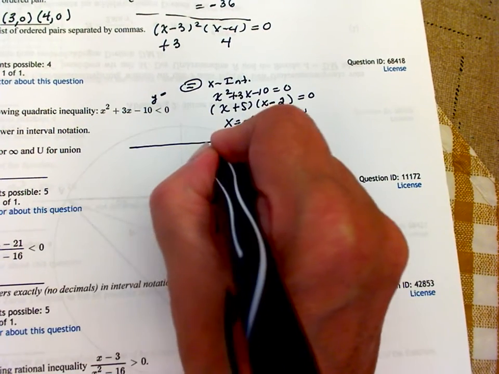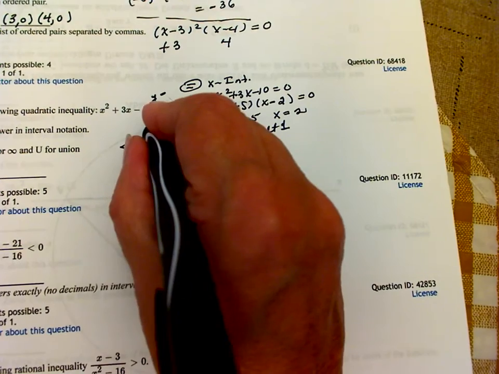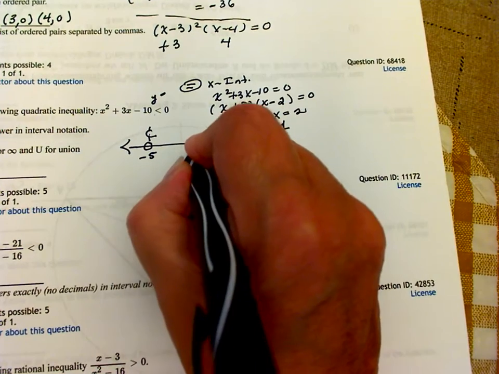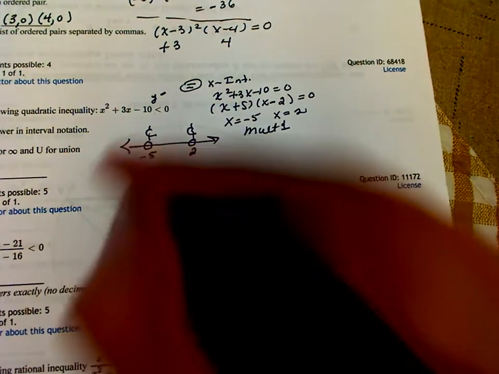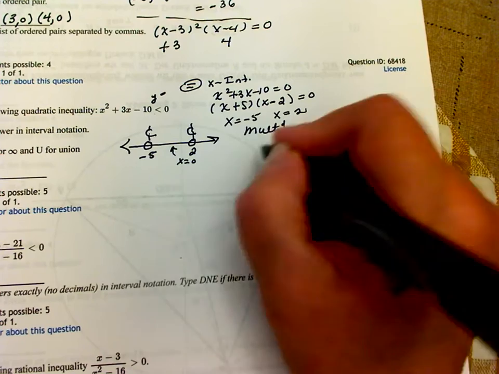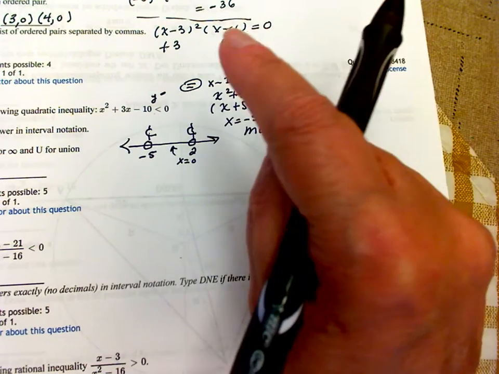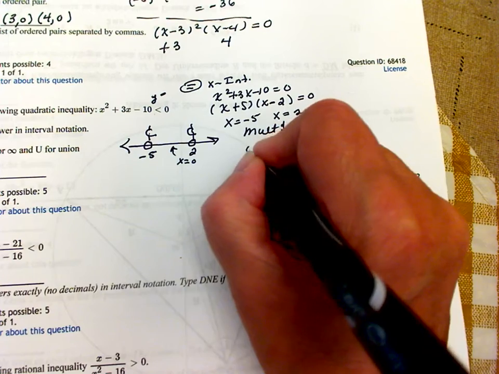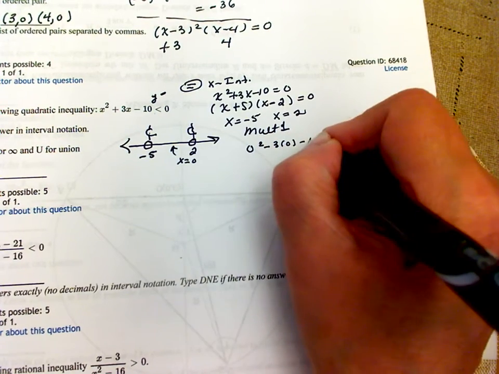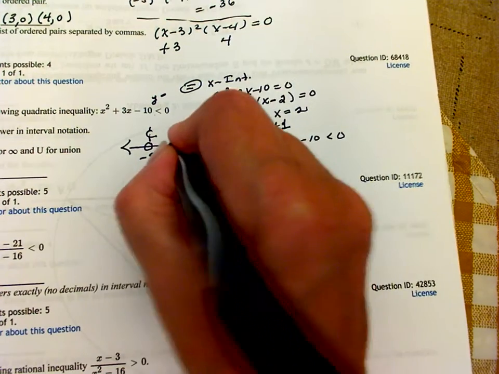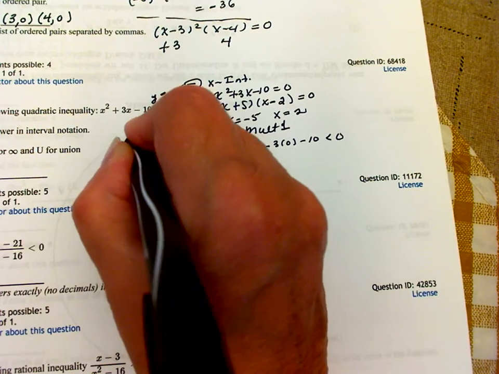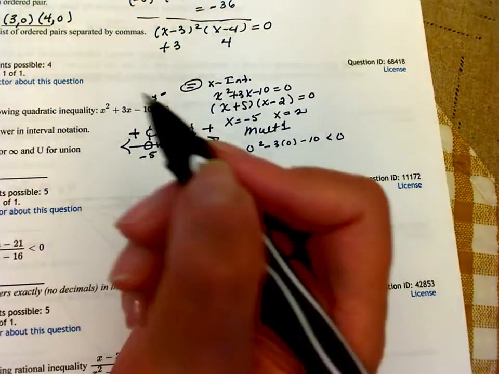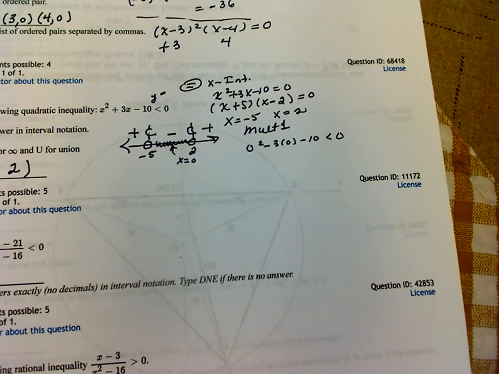Now when I go to the number line, I'm going to put on negative 5, so strictly less than, so it's an open dot. And there's a change, and a positive 2, and change. I'm going to pull a test point, x equals 0. If x equals 0, we'll have 0 squared plus 3 times 0 minus 10. So y is negative, positive, change, positive, so I want negative, and that's that right there. So the answer is negative 5, positive 2, not including.